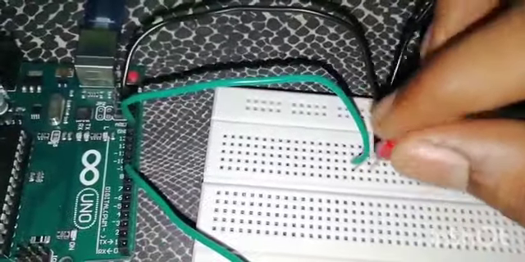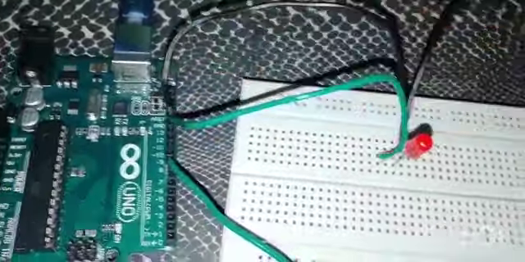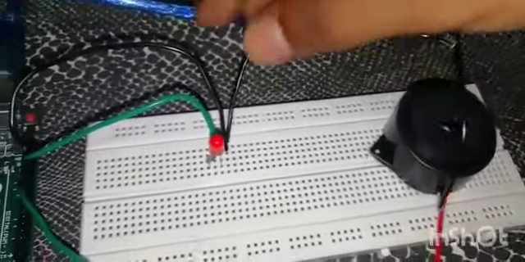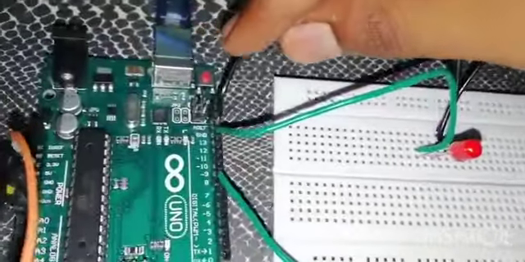I have given an if condition. If the value is greater than the threshold, it has to set the pins high, right? Because the smoke leakage is happening. If no leakage happens, it has to be off, right? So I have given an else condition where pin 13 is low and pin 8 is low.